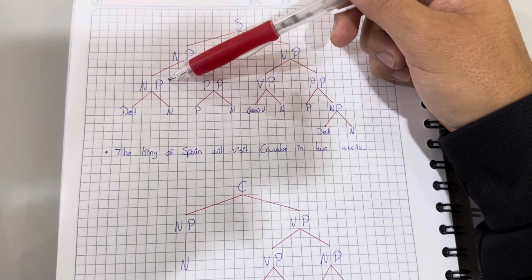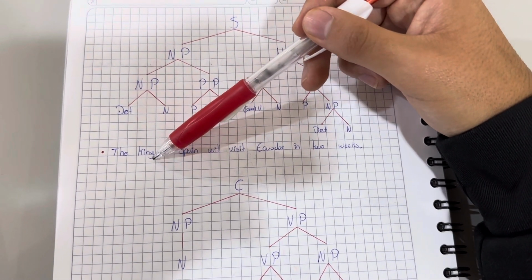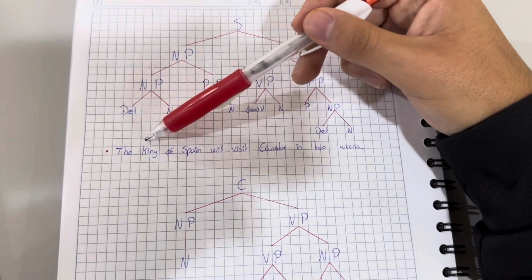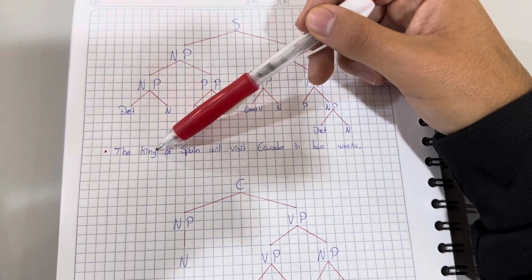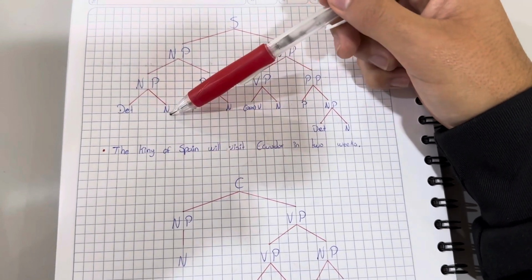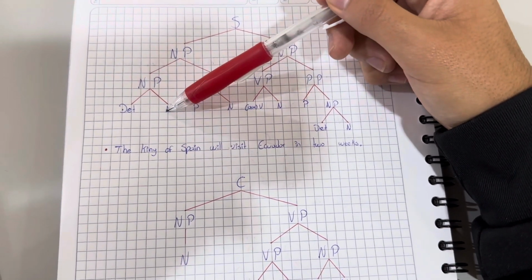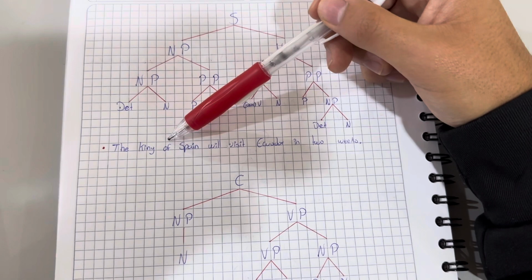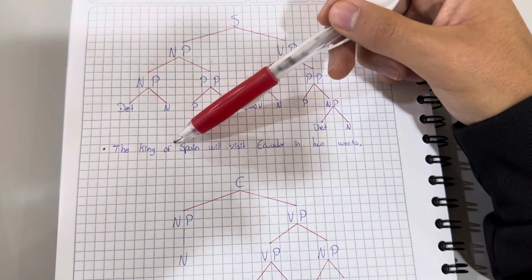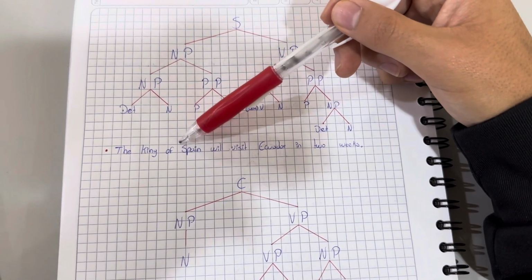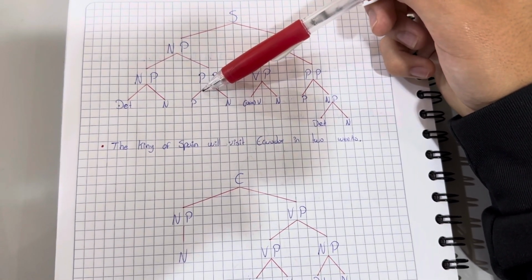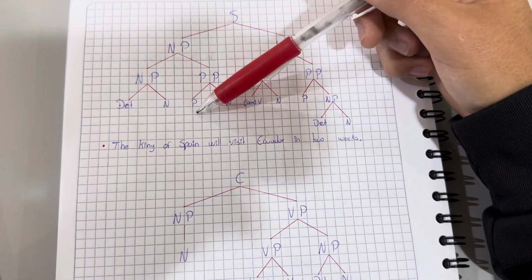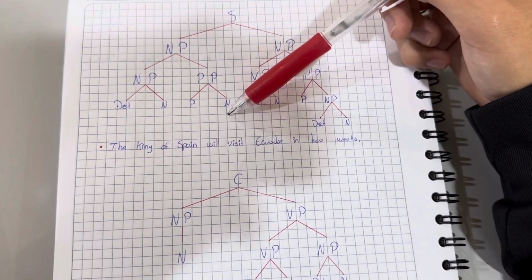The noun phrase is "the king," and in this, as you can see, we have two words. Here we have the determiner and also the noun. The determiner is "the," and "king" is the noun. Then we have "of Spain." Here, as you can see, we have a prepositional phrase. We have "of" as a preposition and "Spain" as a noun.